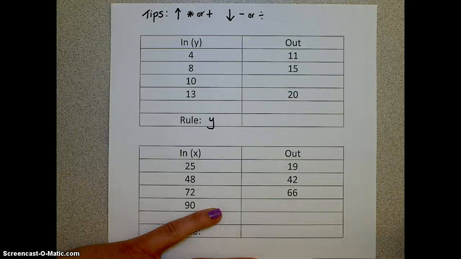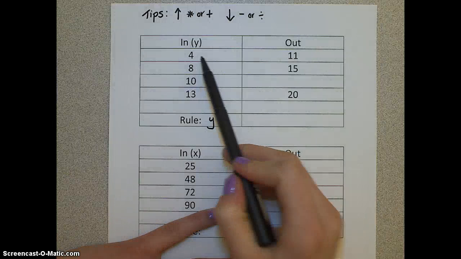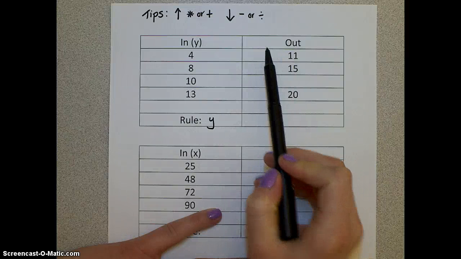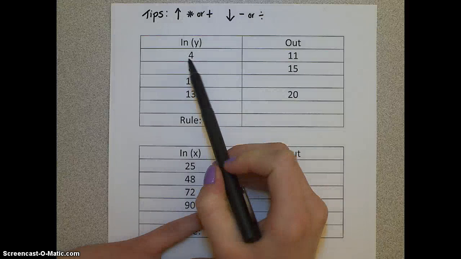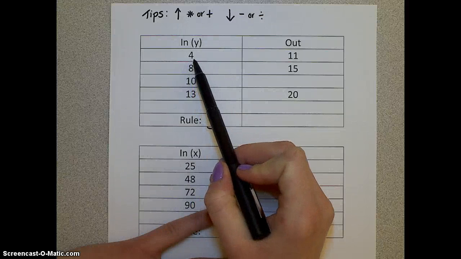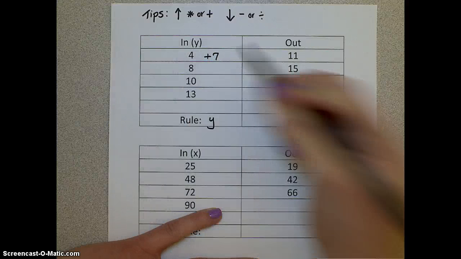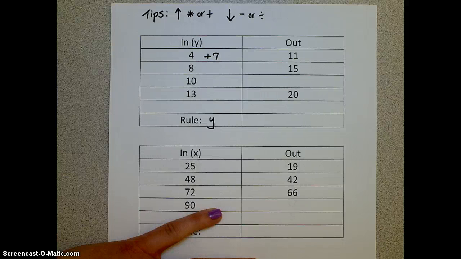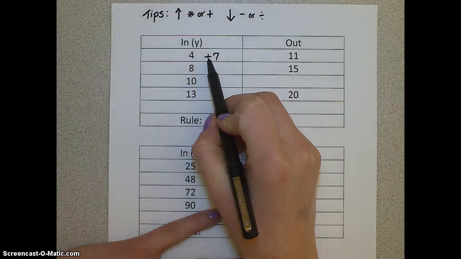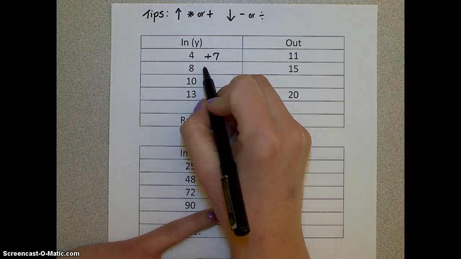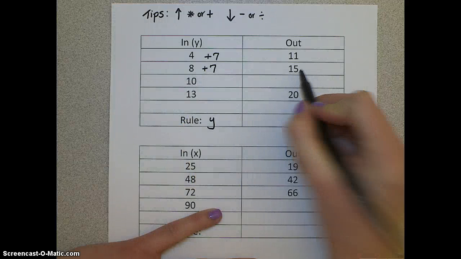So I want to think about either multiplication or addition. Now, I know my math facts, and I know that nothing times 4 is going to get me 11. So I'm going to think about addition. So I need to ask myself, what plus 4 will get me 11? And I know that 4 plus 7 equals 11. Now I don't want to put that as my rule yet, to make sure it is true for every other in and out on this table, because they all have to have the same rule. So I'm going to check with 8. Is 8 plus 7 15? I know that 8 plus 7 is 15, so that's still true.